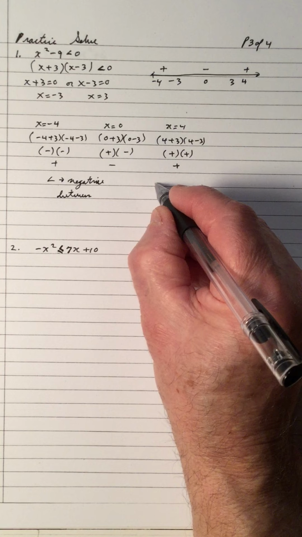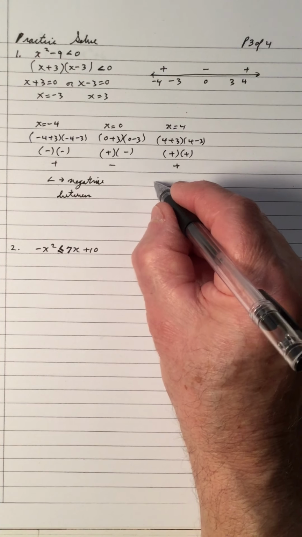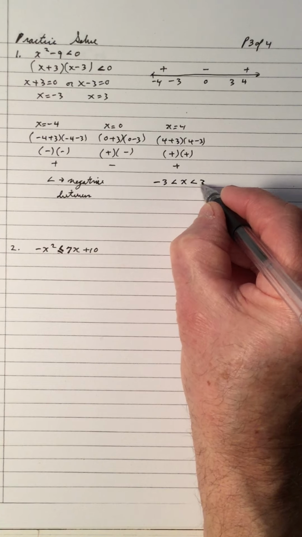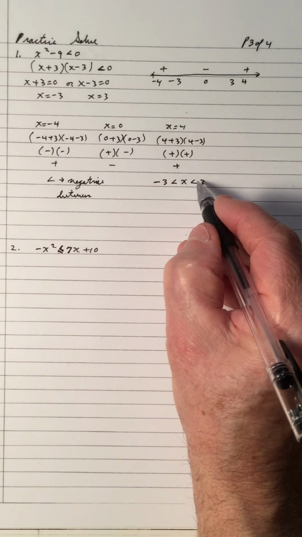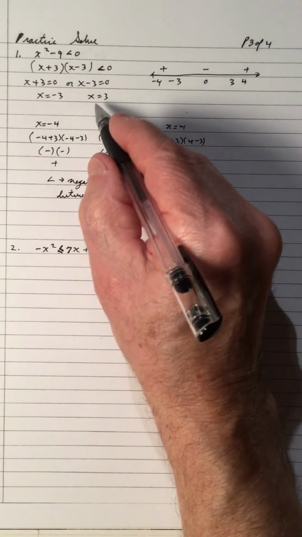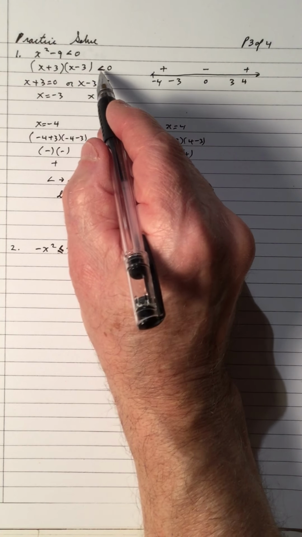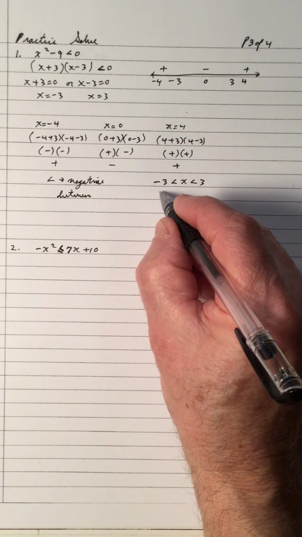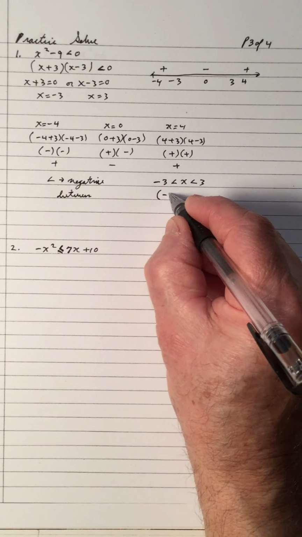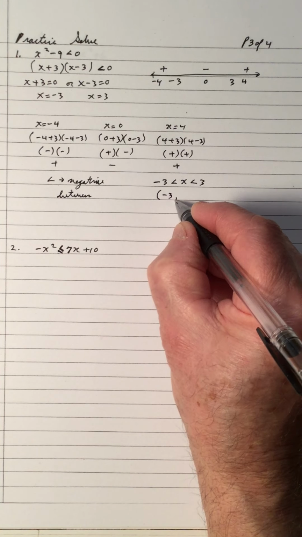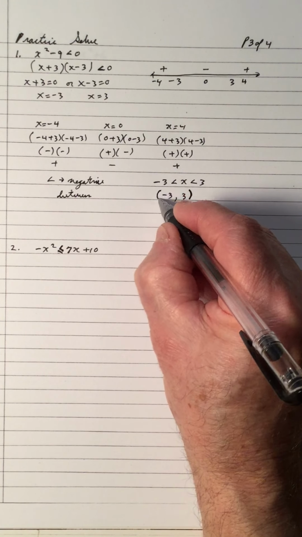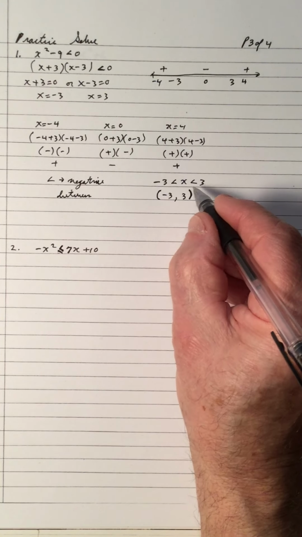So the answer is negative 3 less than x less than 3, because negative 3 and 3 are the two numbers. There's no equal sign. We just have a less than in our inequality, so less than goes here. So that's a round bracket, negative 3, comma, 3. So that means that negative 3 and 3 are not included.